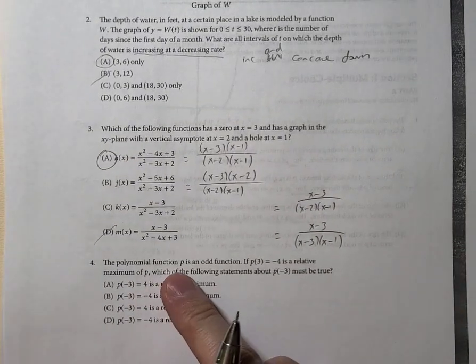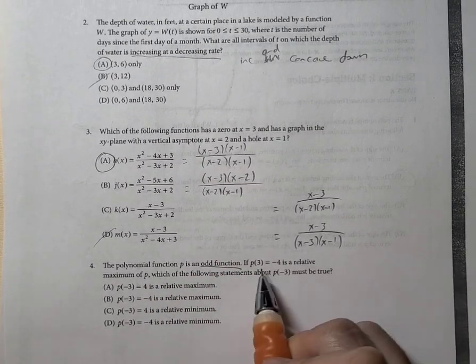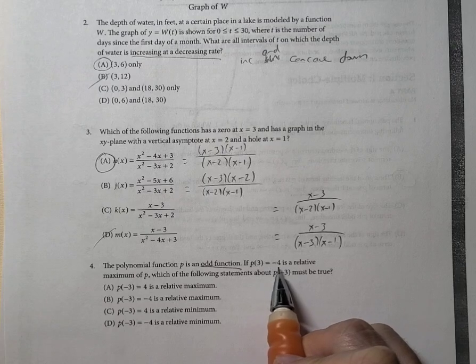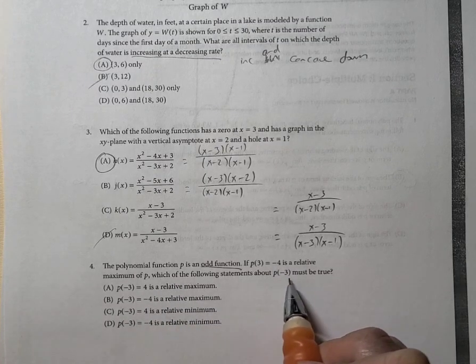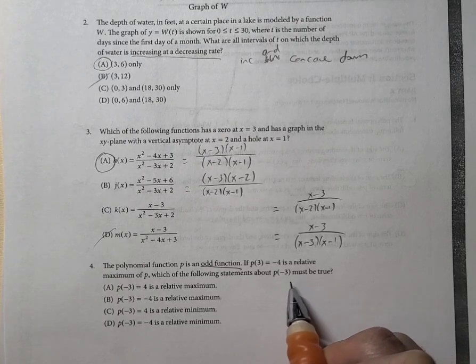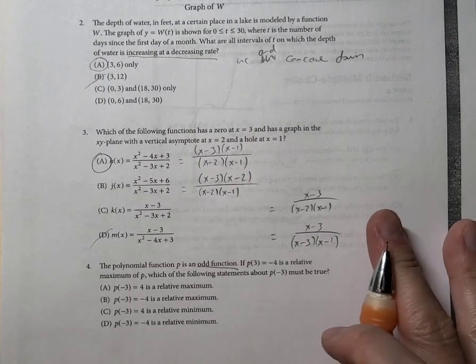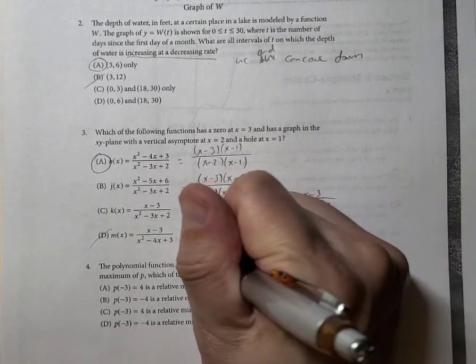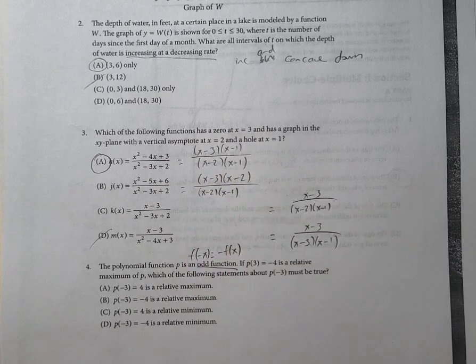Okay, polynomial function P is an odd function. This is probably key. Let's underline that. P of 3 equals negative 4 is a relative max of P. Which of the following statements about P of negative 3 must be true? So it asks what the value is and if it's a relative max or min. If you remember what an odd function is, f of negative x is negative f of x.